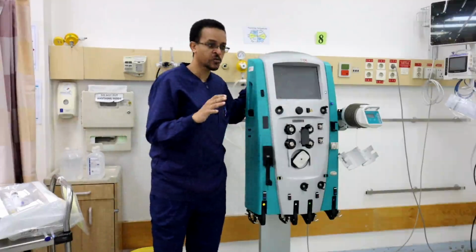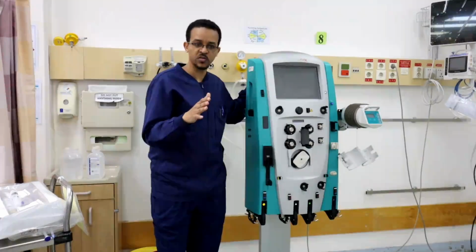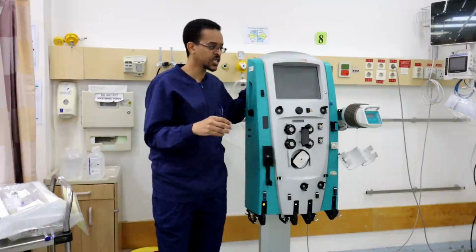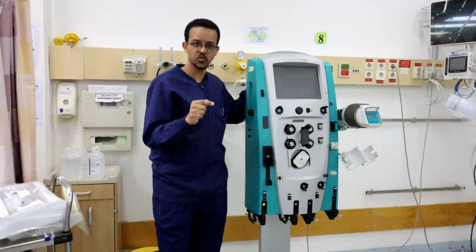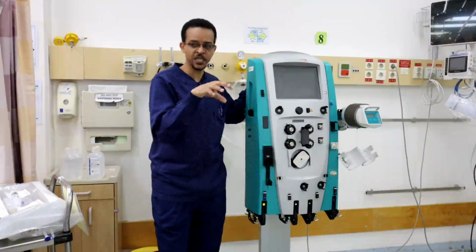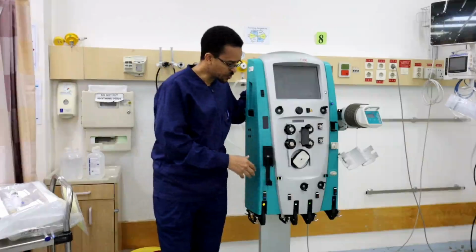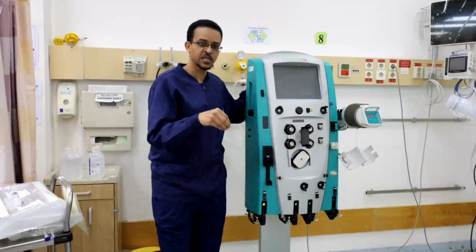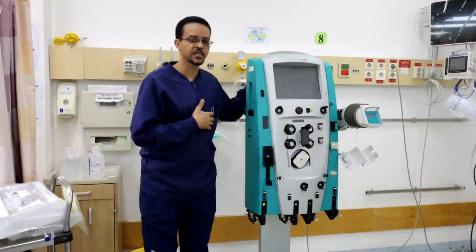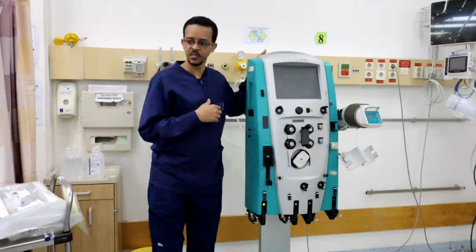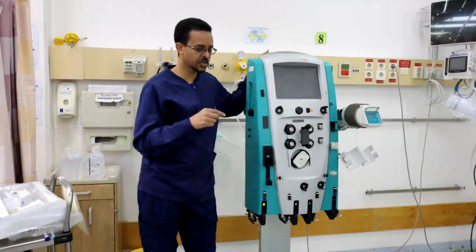For the therapy to be well monitored and safe, the machine needs to measure the pressure inside each line. For example, the machine needs to measure the pressure inside the line for blood, the line bringing blood from the patient.